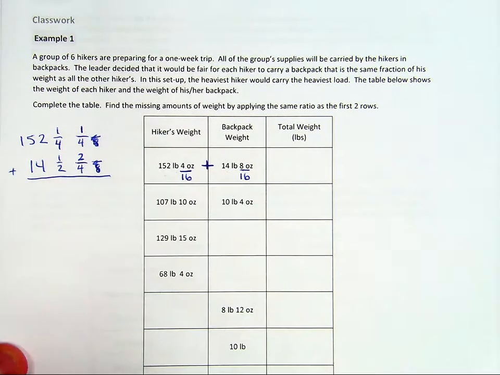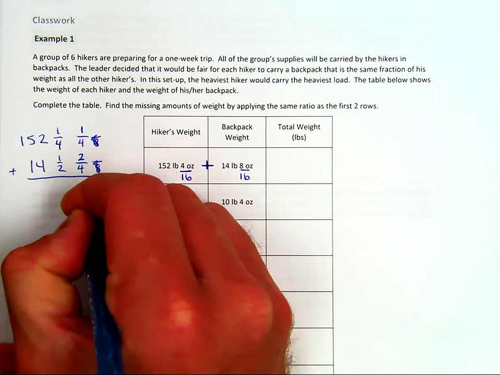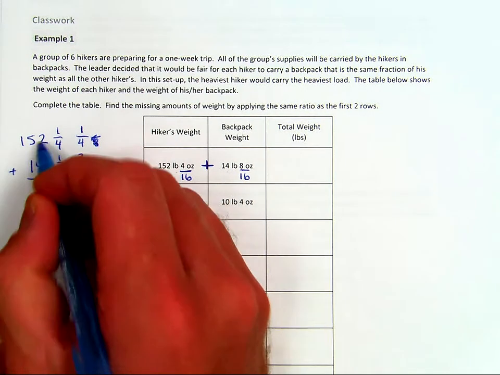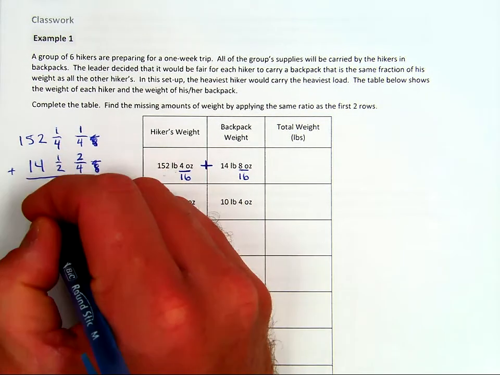So when we add the fractions together, 2 plus 1 is 3. Then we can add the whole numbers together. 4 plus 2, 5 plus 1, 1 plus nothing.